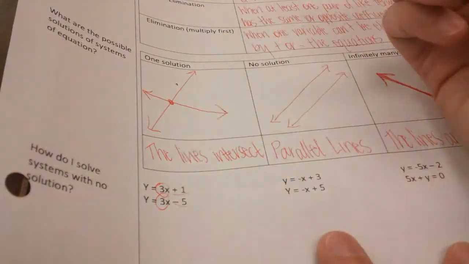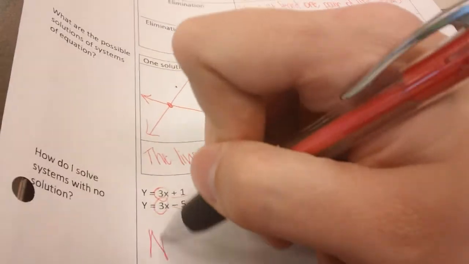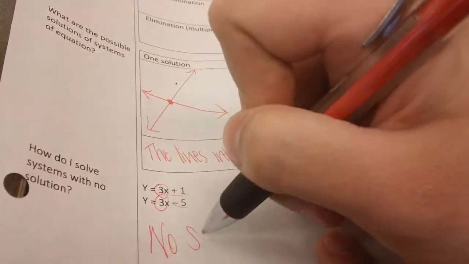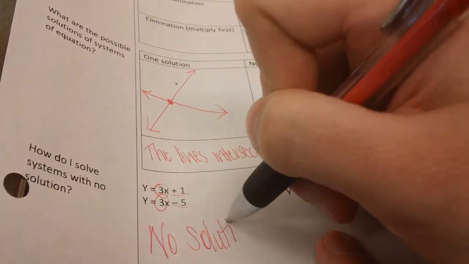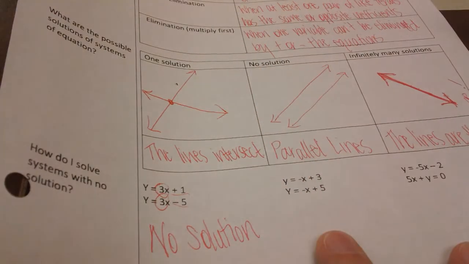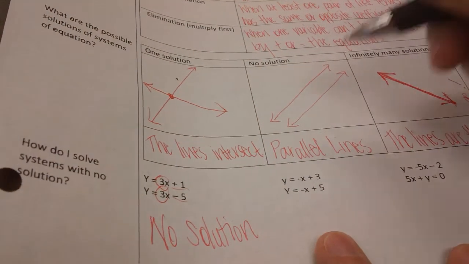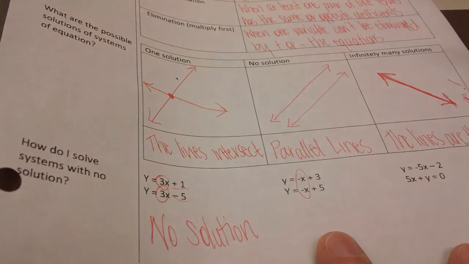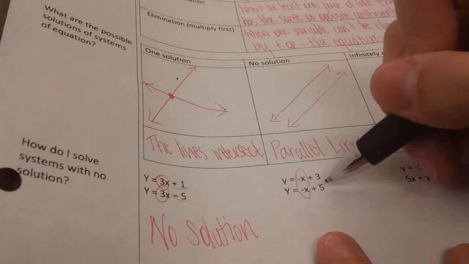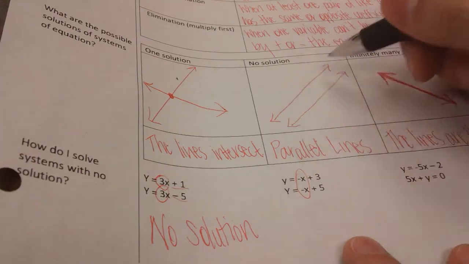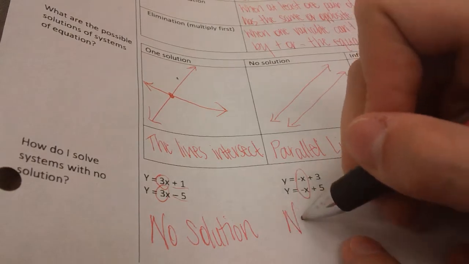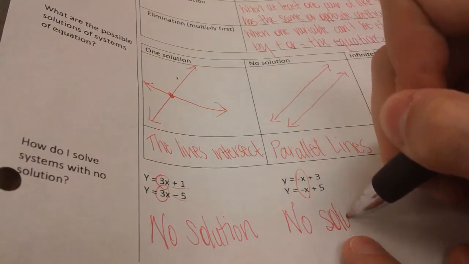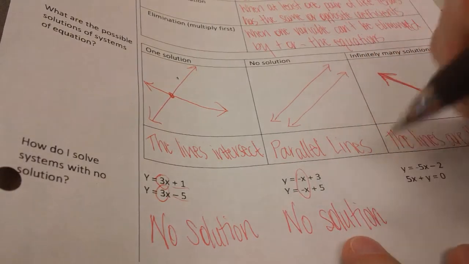There's not really any work to do except write no solution. Same thing here, my slopes are the same and my y-intercepts are different. So they're two separate lines and they have no solution because they're never going to cross.